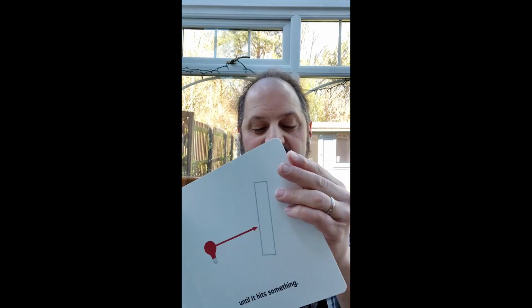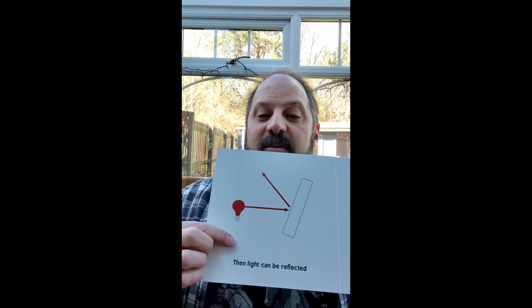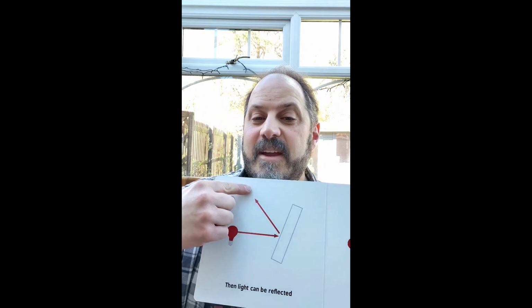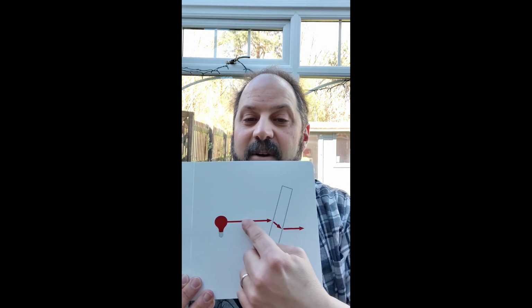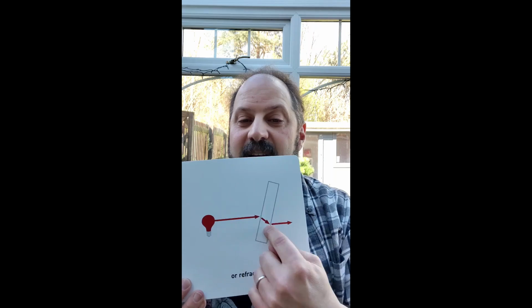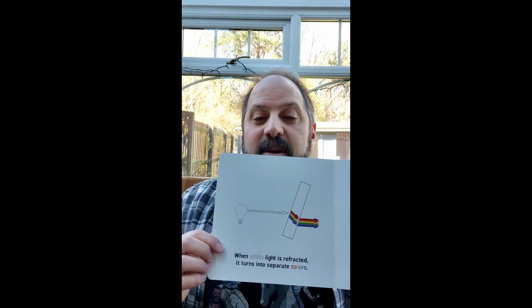That is, it travels in a straight line until it hits something, like a mirror, or glass, or something reflective. If it hits something reflective, it can be reflected. See? A little red light comes out, hits a mirror, and bounces off. It can also be refracted. So it goes right through, but it comes out at an angle. Why? Because the light slows down a little inside the medium. And that was a medium.